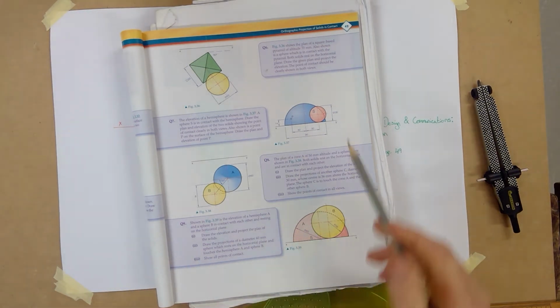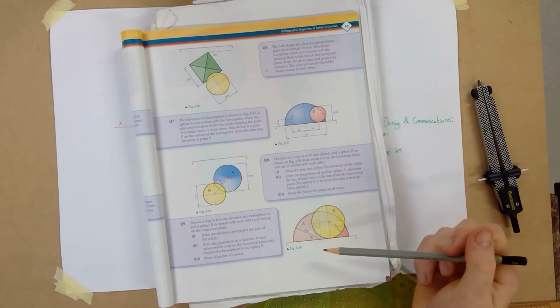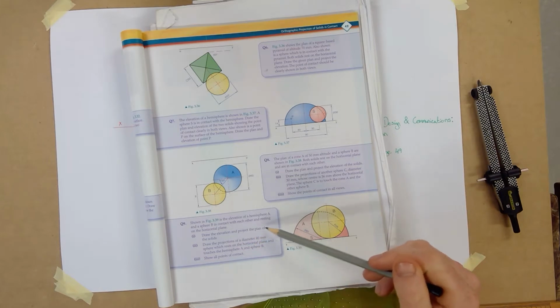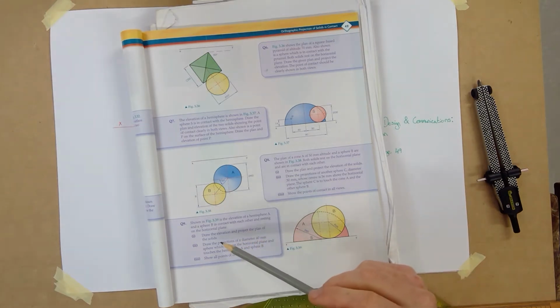So, question 9 here, page 49 of the David Anderson book is the one we're going to deal with today in the video. The figure shown in figure 3.39 is the elevation of a hemisphere A and a sphere B in contact with each other and resting on the horizontal plane. Draw the elevation and project the plan view of the solids.